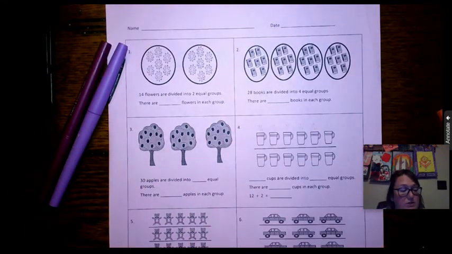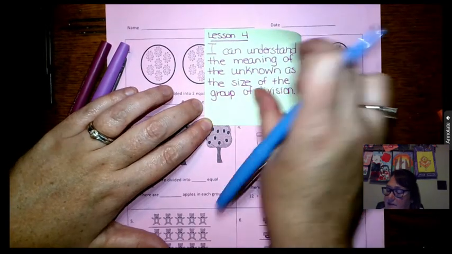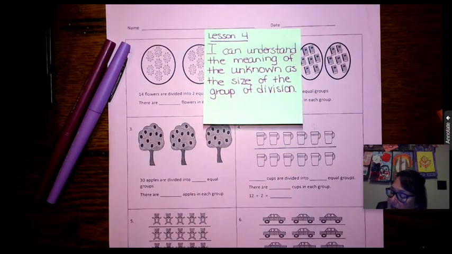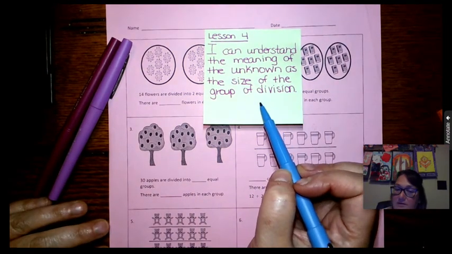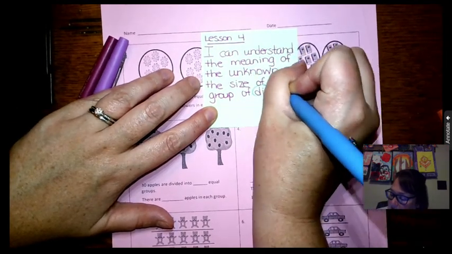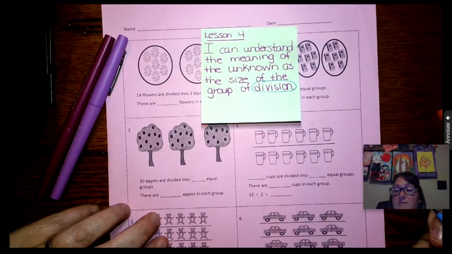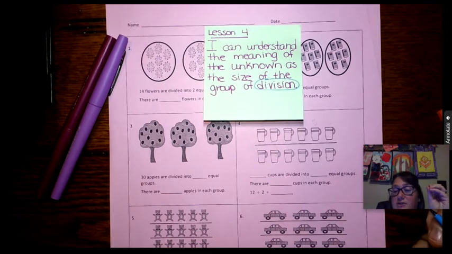All right. So we're actually switching it up a little bit today. Our lesson today, lesson 4, says, I can understand the meaning of the unknown as a size of the group in division. So today we are starting division, which is pretty cool. But you're going to see that multiplication and division are very much related. You may think, oh my gosh, we're dividing already. When I first started teaching this as a teacher, I thought it was fast to dive into it, but you're going to see that it's actually okay, that they are very much related.